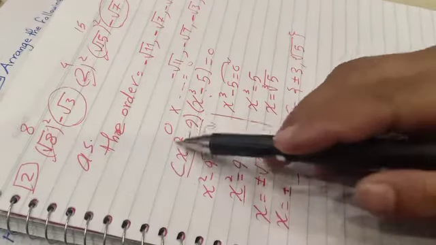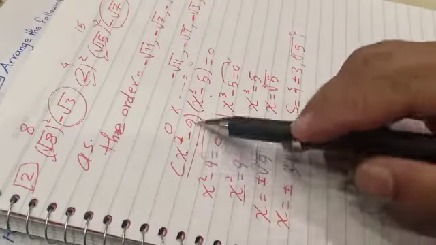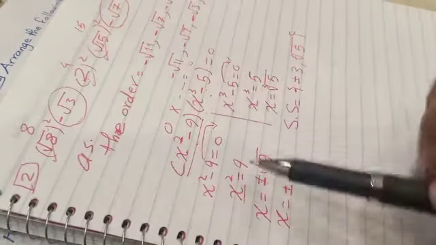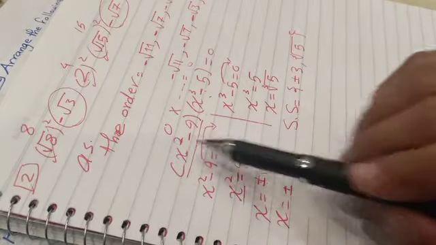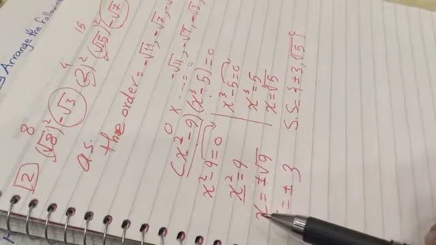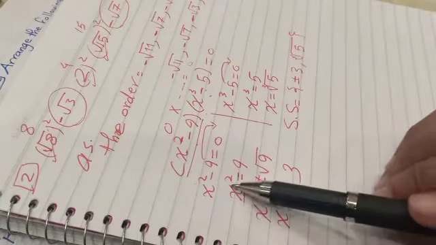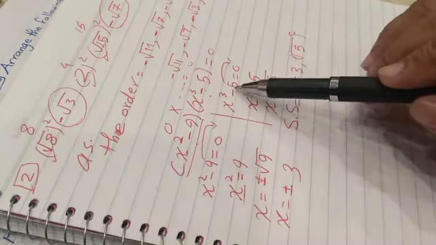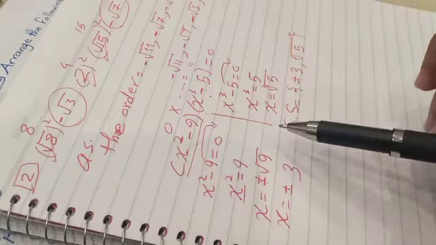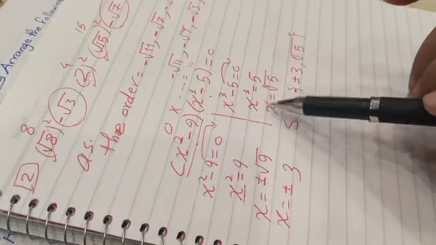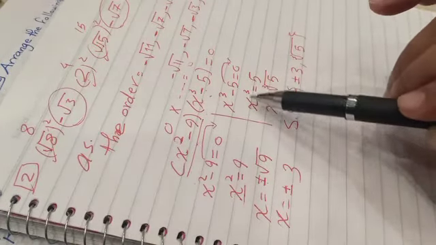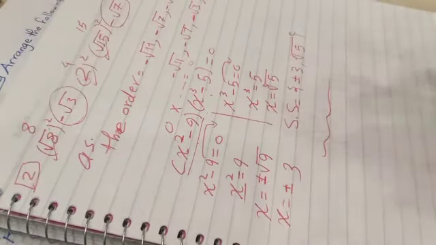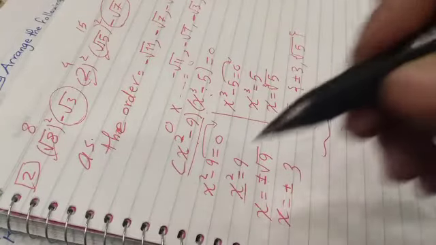If I have two brackets, consider the first bracket equals 0 and consider the second bracket equals 0. Negative 9 moves to the other side as positive, and take the square root on both sides. Here move negative 5, cube root of 5, because this is x power of 3. Then write the solution set. If the solution belongs to the substitution set, write this.